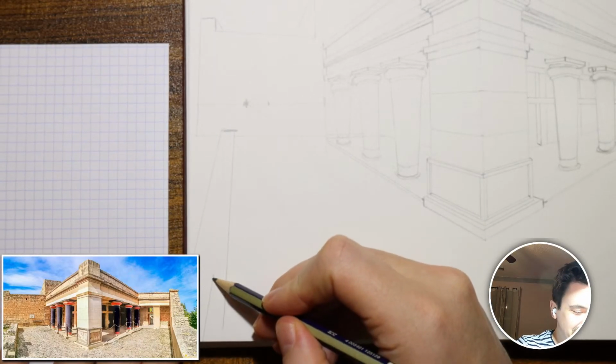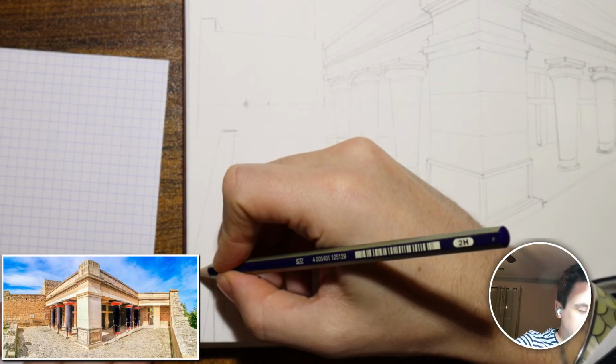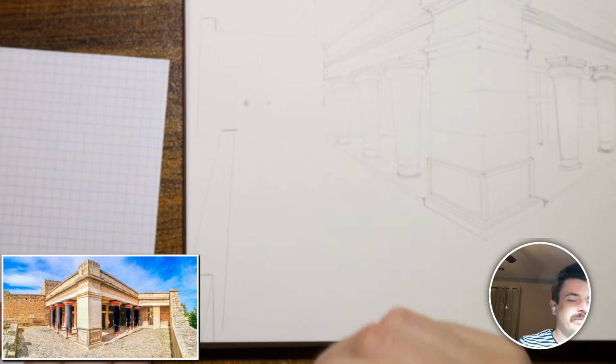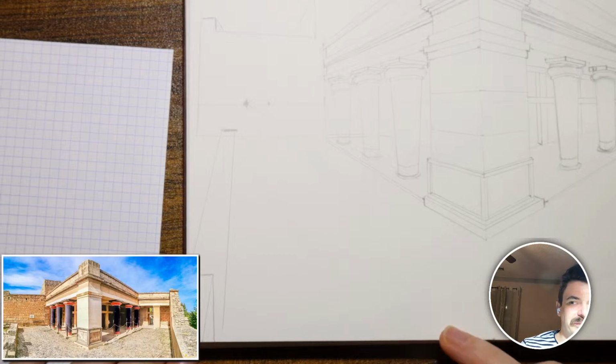And that one comes down like this. That was what was tripping me up the other day when I drew this. That brick is like that, for good or for ill.